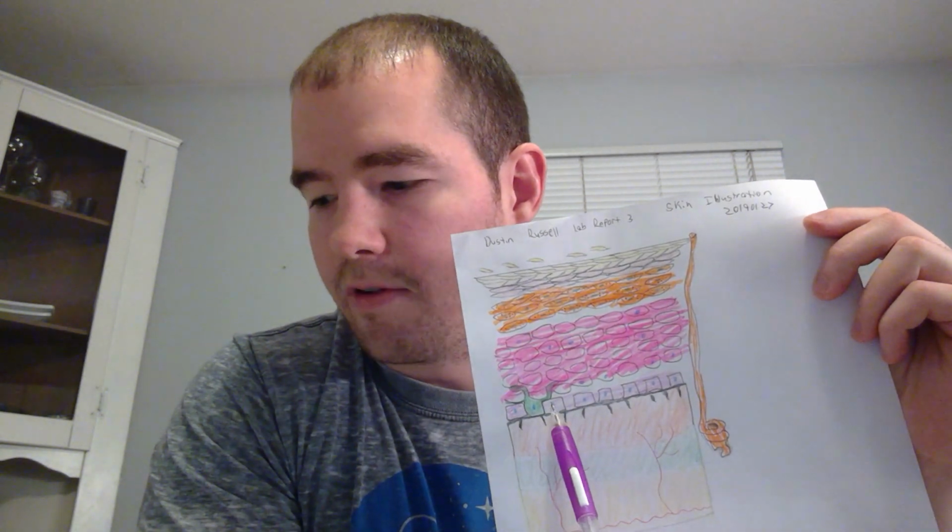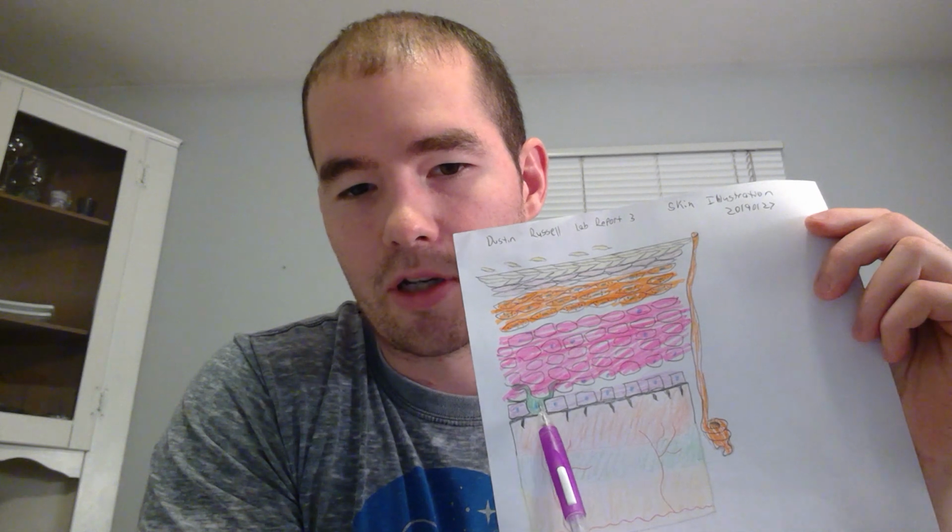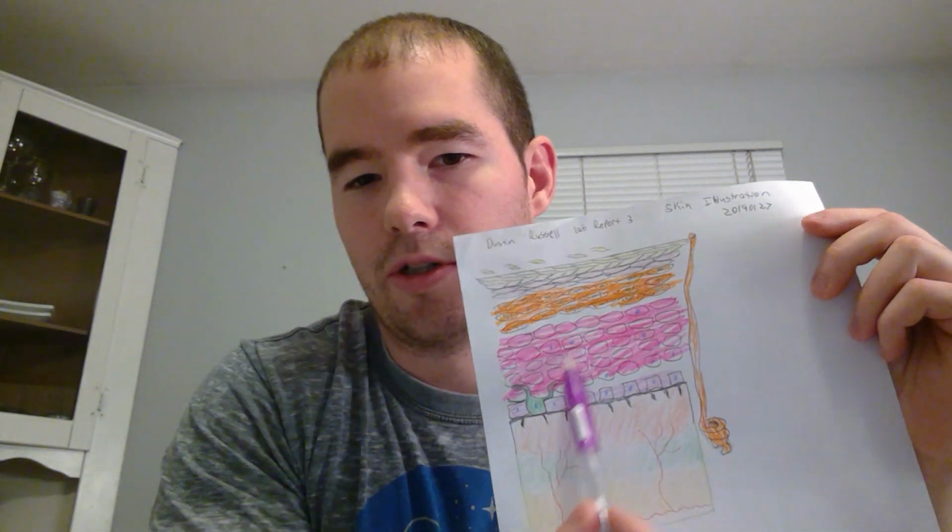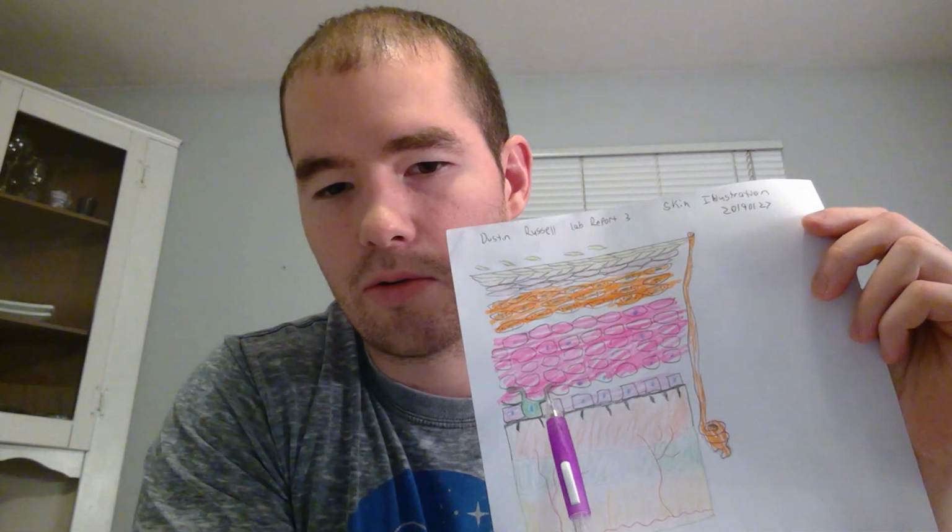Here, you actually have a melanocyte. This is what gives your skin color. This produces melanin that spreads throughout the other layers. Below that, we have our basement membrane. This is what attaches the epidermis to the dermis below.